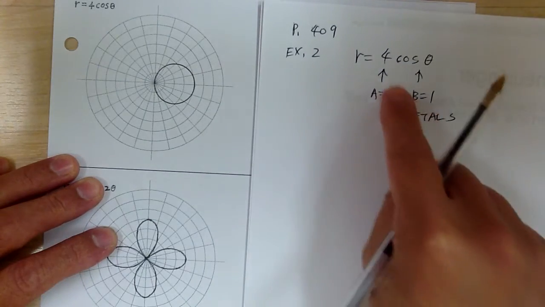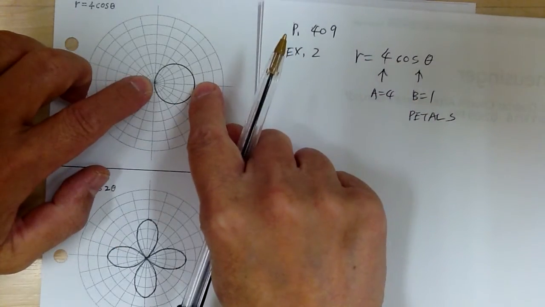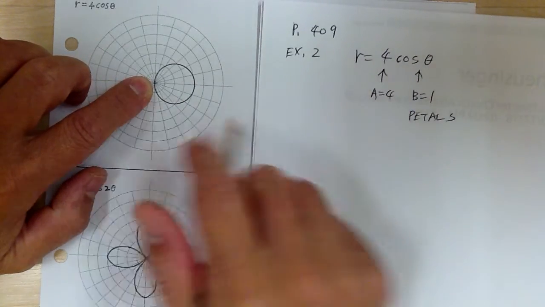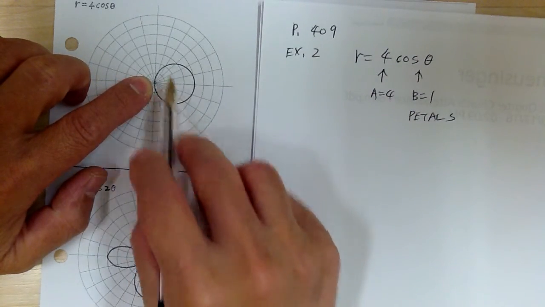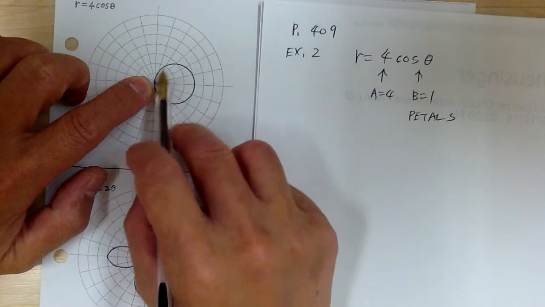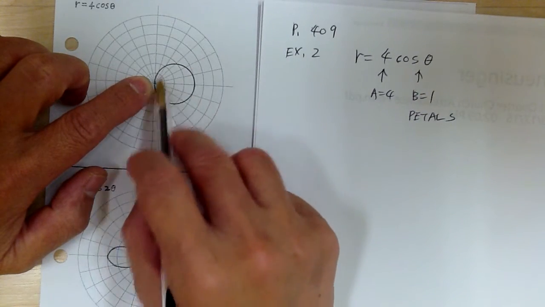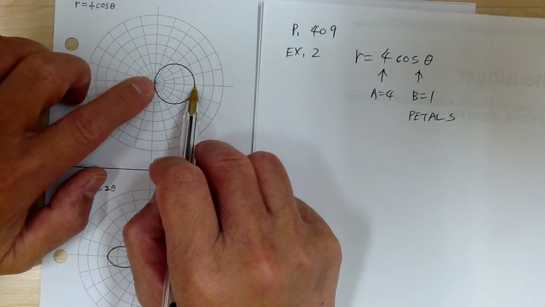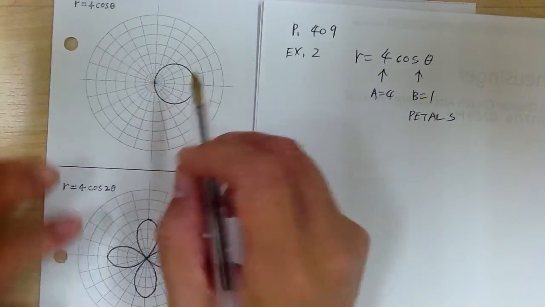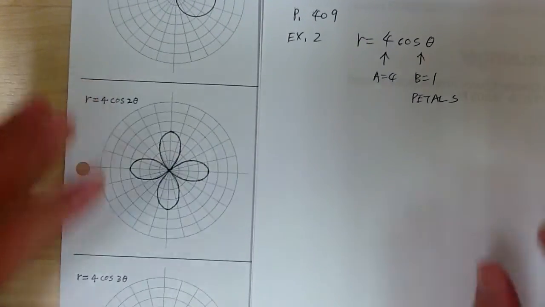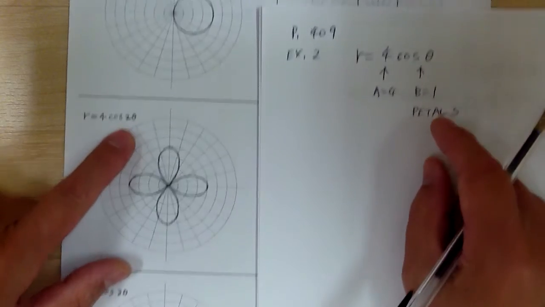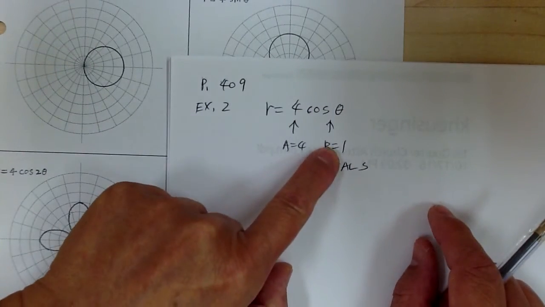And the A determines the length of each petal, or the leaves. So A equals 4, so you go 1, 2, 3, 4. And when B equals 1, you get one petal, and you start at 0 degrees.